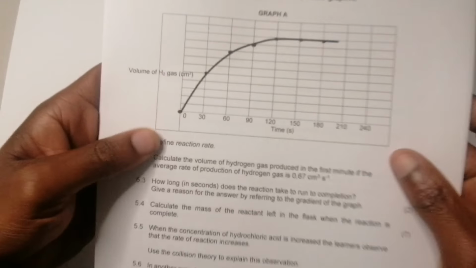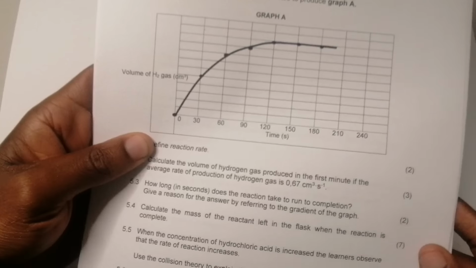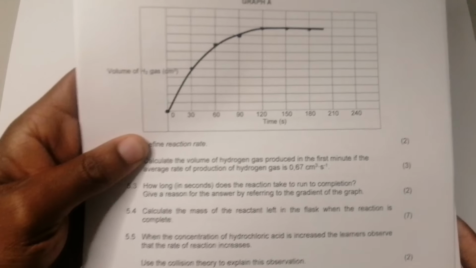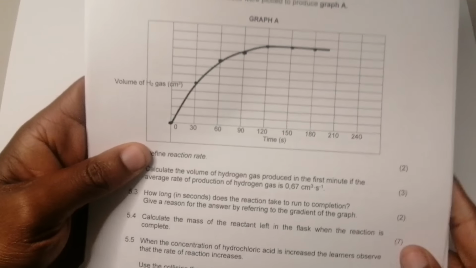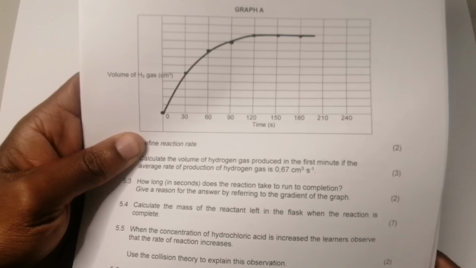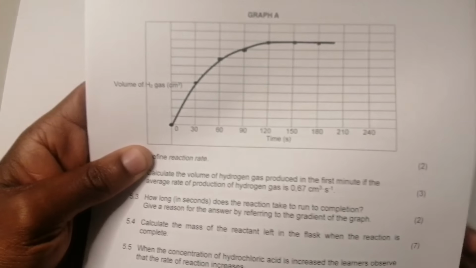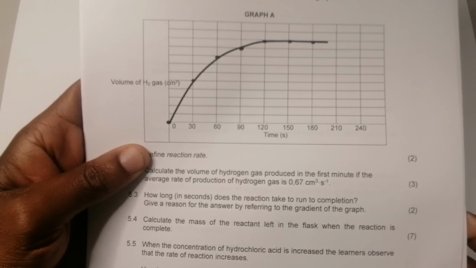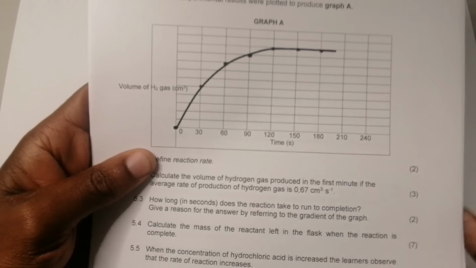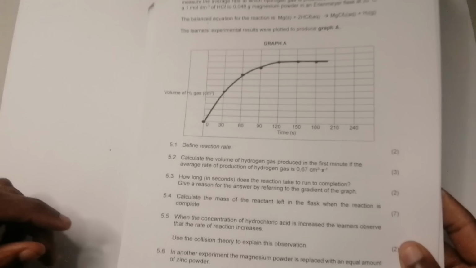This is when the reaction reaches completion. Why? Because you've actually run out of one or both of your reactants. Now you must just keep in mind that there could be a reactant which is said to be a limiting reagent, so we're going to look at that as we go along with the question.